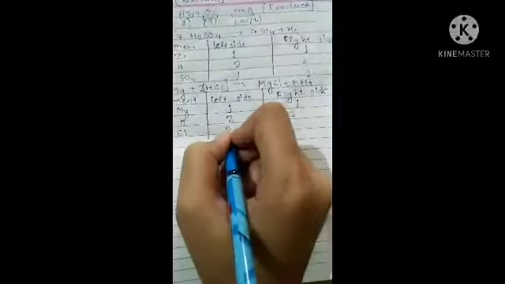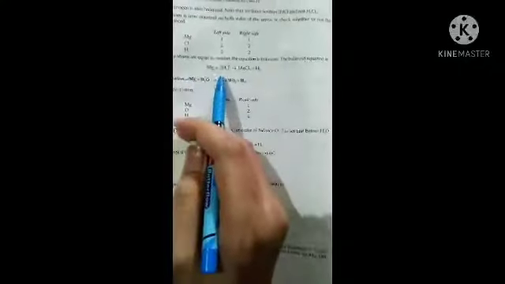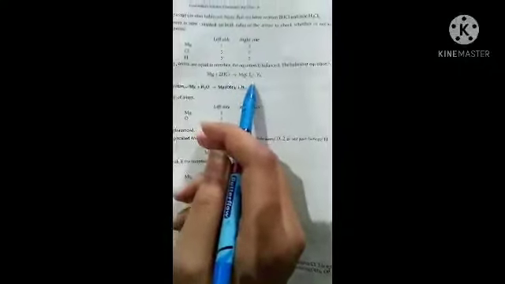And Cl is 2 here, balanced, and it is also balanced here. So Mg plus 2HCl is equal to MgCl2 plus H2 is a balanced equation. Now I'm going to show you in this book, there is an equation given here. Since all types of atoms are equally numbered, the equation is balanced. The balanced equation is Mg plus 2HCl is equal to MgCl2 plus H2.